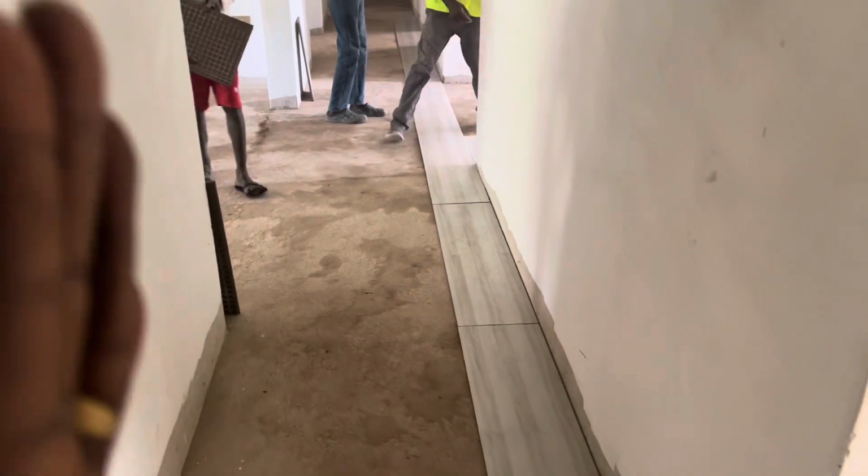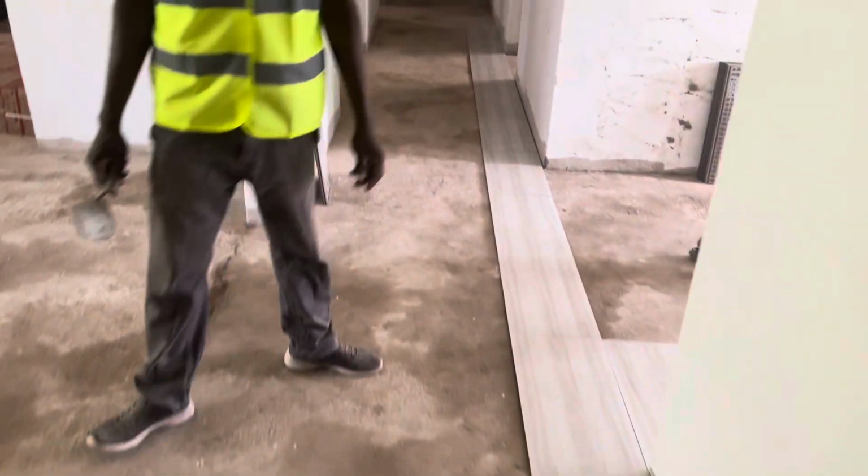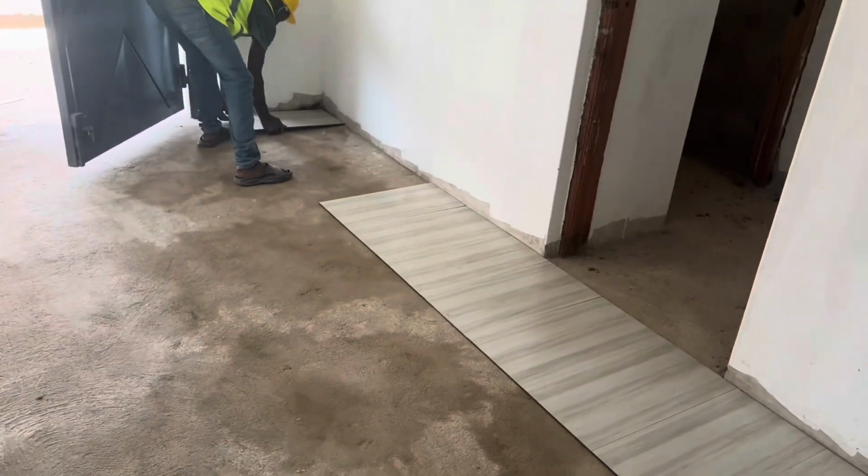So this is our beginning point. This is what we need to set, and then the rest will follow from this one. So that's how you do our tile setting when you begin setting the tiles.